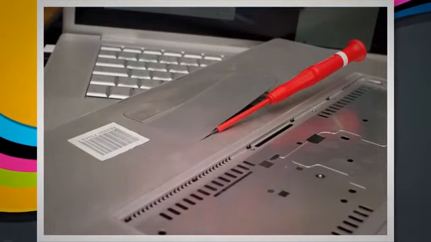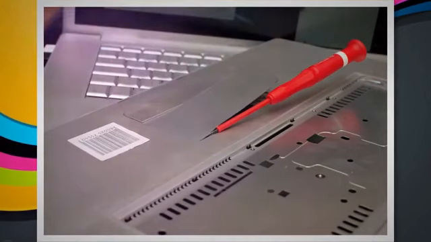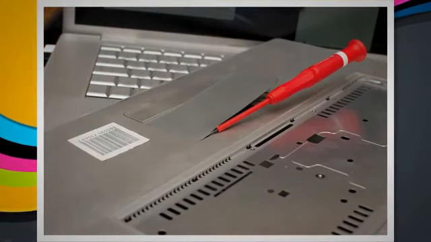To start diagnosing these types of issues, check to see if the touchpad has been physically damaged or if there is visible wear and tear. If the touchpad does appear damaged, you may need a professional repair or replacement.